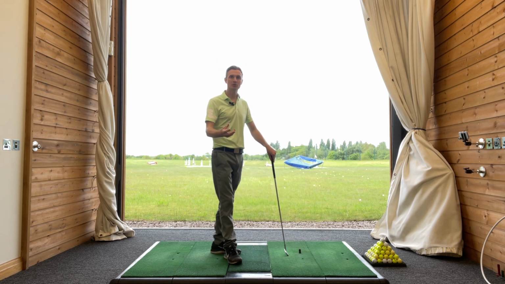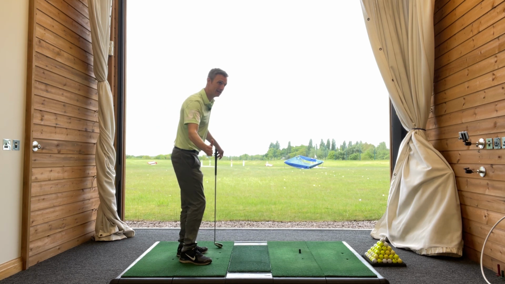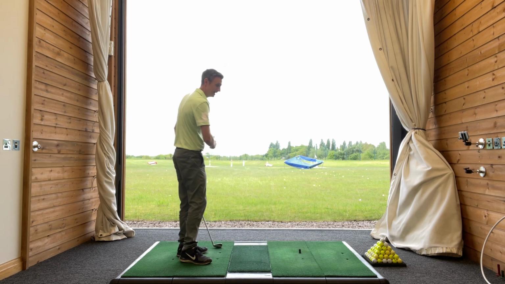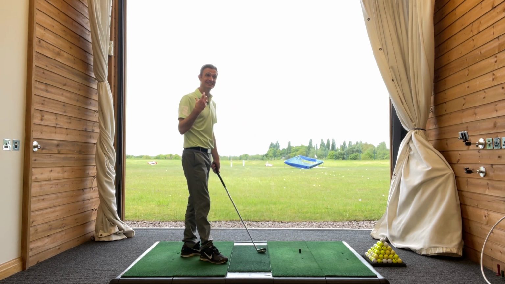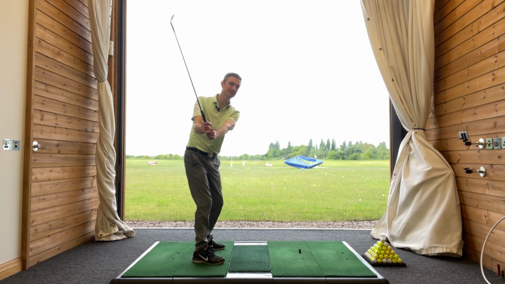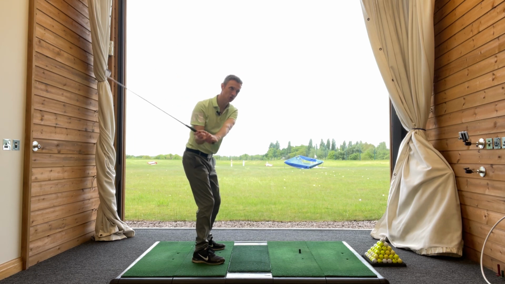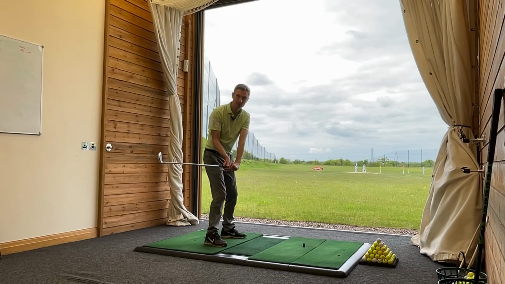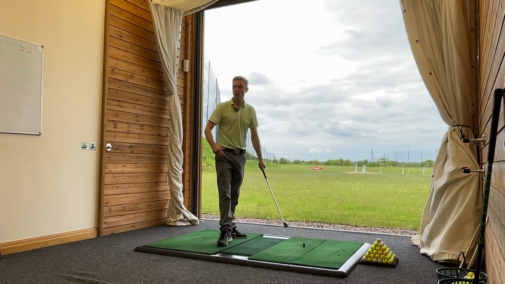Okay, well, how do you do that? Well, we certainly want to get this club approaching from the inside, to square, to back inside. And what we tend to see with the best players in the world is the steep to shallow swing plane. They're going to take the club back relatively vertical, and as they come down, they then shallow the club. This allows the club to work from the inside, then square up at impact and work to the inside on the way through.